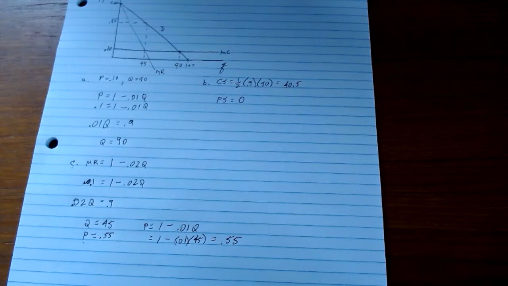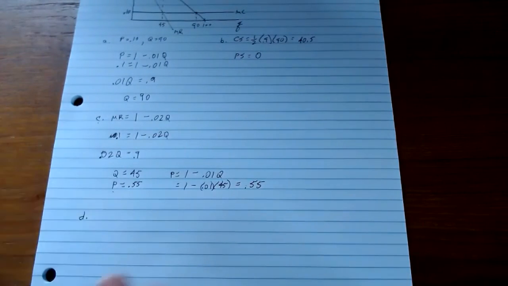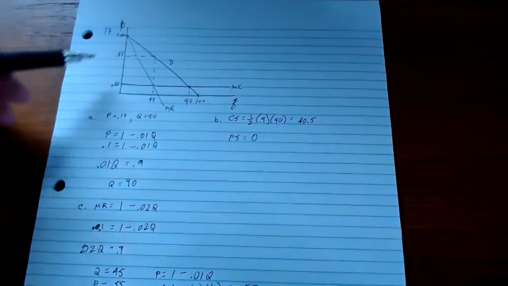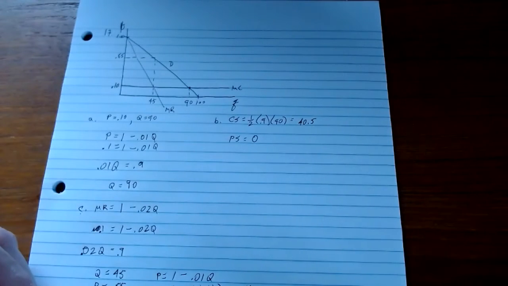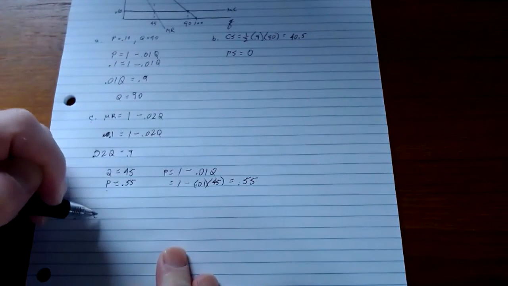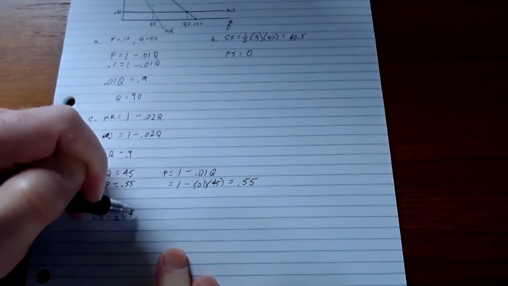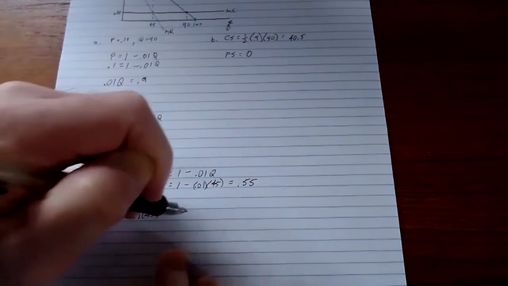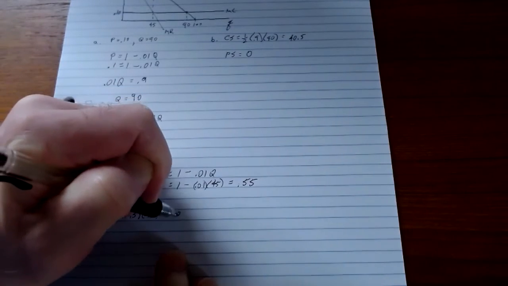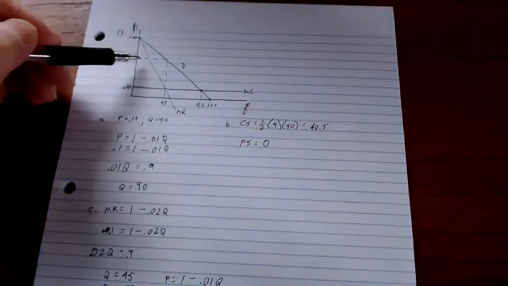Price is 55 cents. Oh, sorry. Calculate the consumer and producer surpluses for the monopoly. That's part D. For part D, the consumer surplus is going to be the area below the demand curve and above 55 cents. And so that's going to be that triangle, 1/2 of 0.45 times the base of 45. And that comes out to be 10.125. Okay, that's this area here.